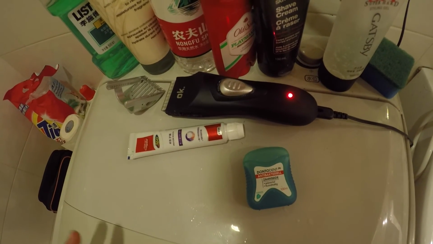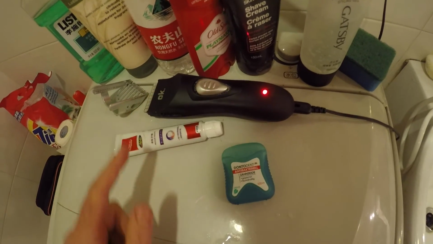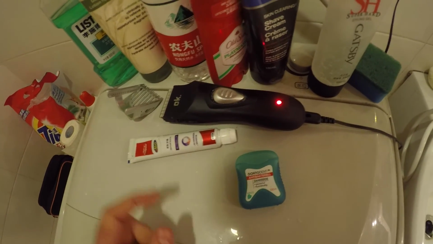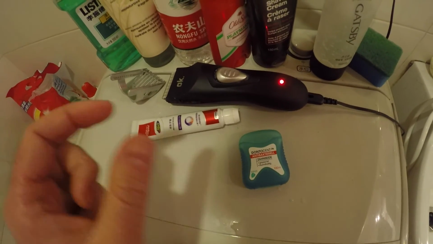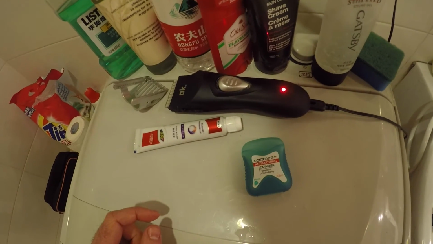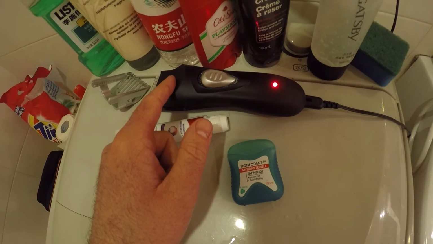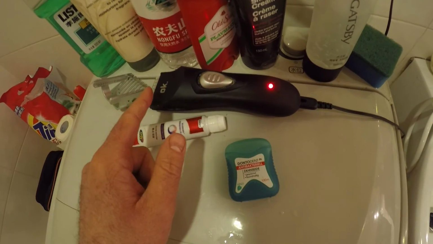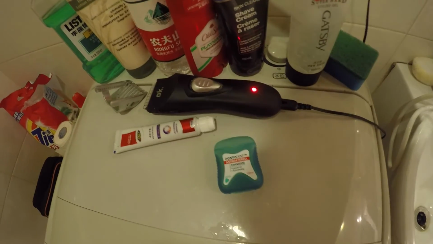Okay, so it has two names, a trimmer or a pair of clippers. And the trimmer is singular and clippers are plural, so you need to use a different verb. Okay, so I would say this is my beard trimmer, or these are my clippers. English is kind of confusing, sorry.